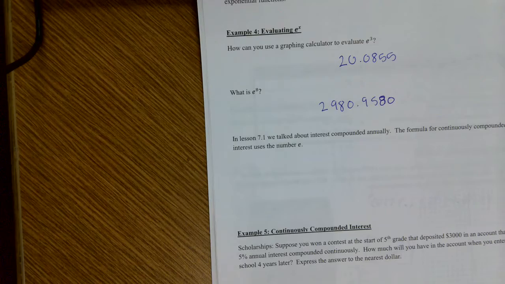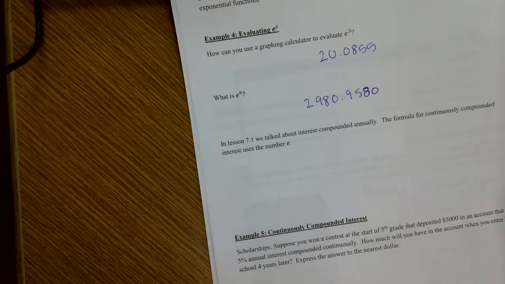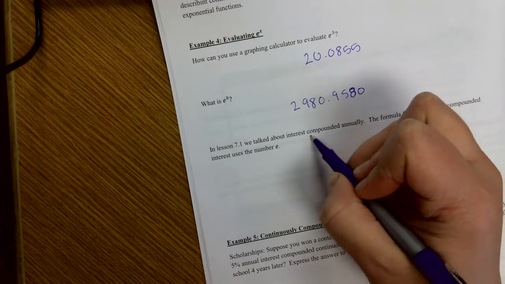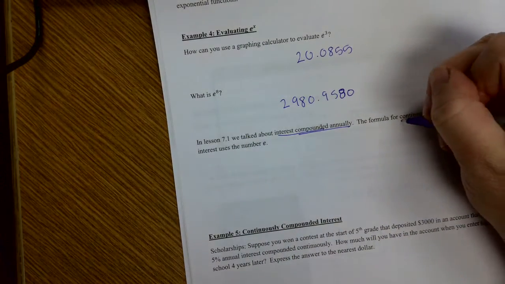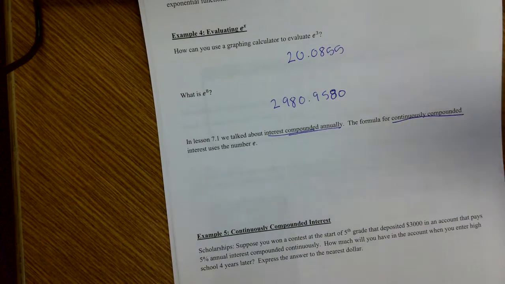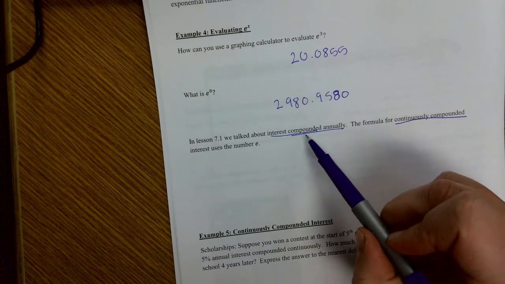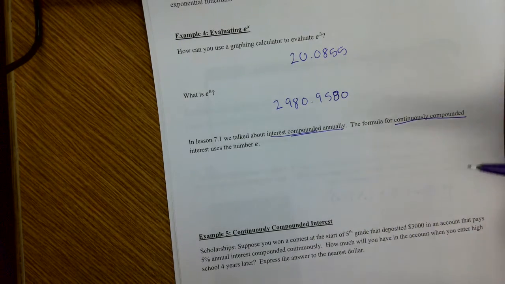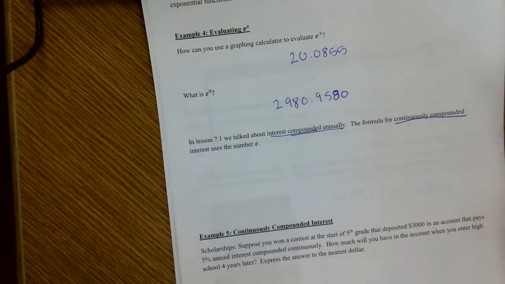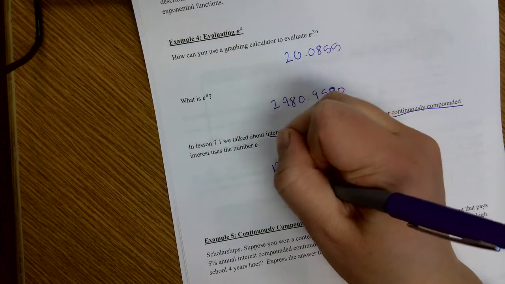So at some point when we talked about compound interest, we had an equation for compounding annually. That would be if you only got the interest every year. Now the interest is continually compounding throughout that whole time, so every night it would keep on compounding. So this would be much better, and that would be this equation.